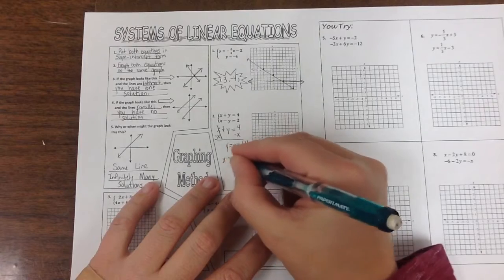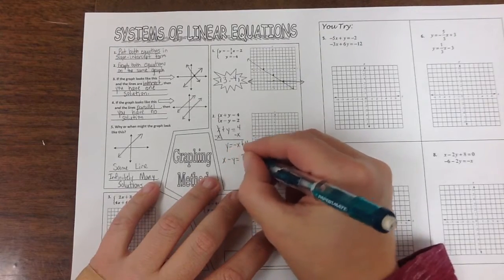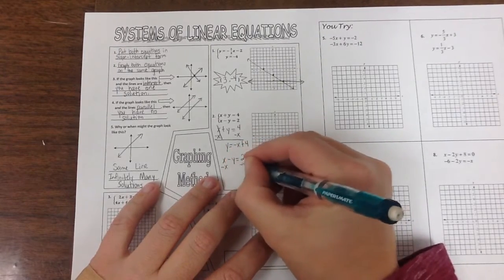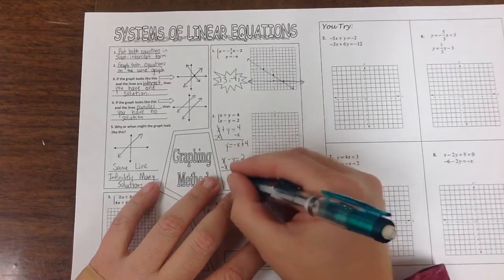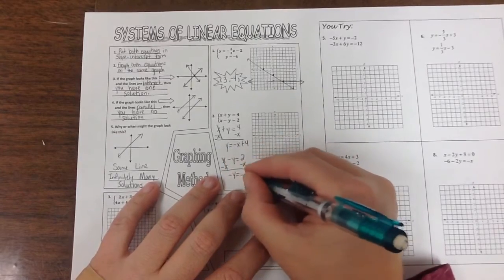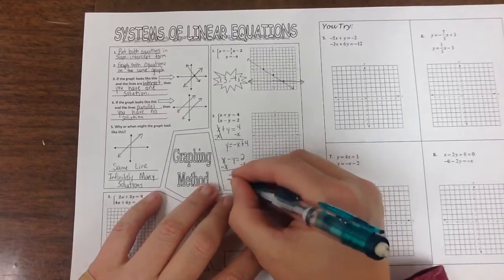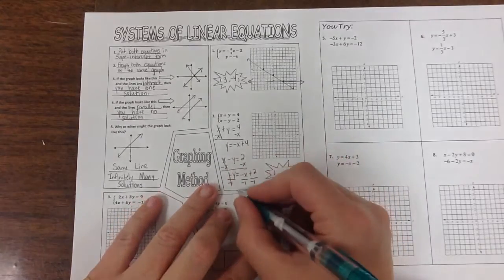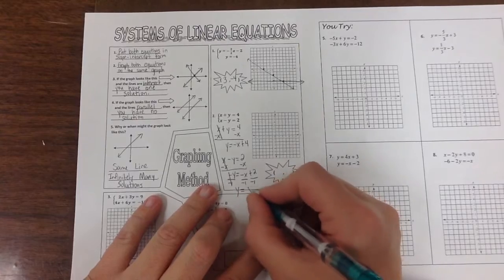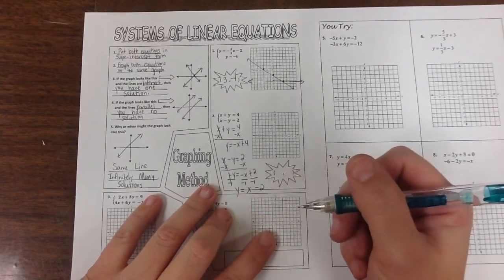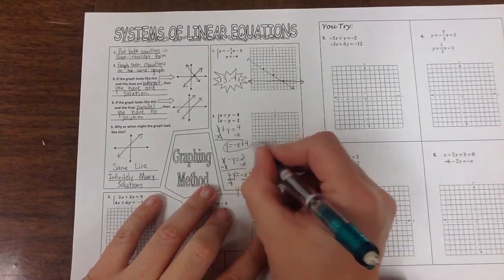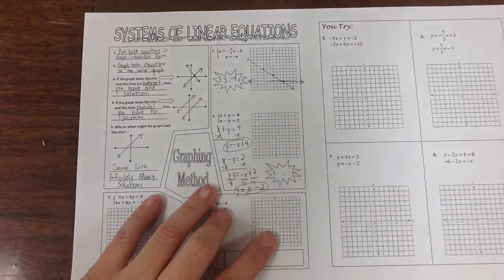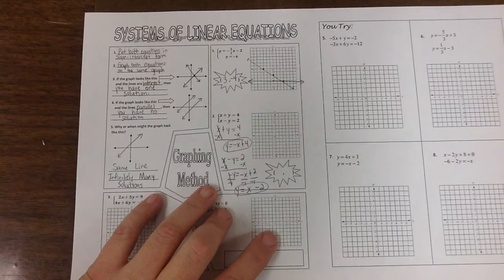And then if I take the second one, I'm going to subtract x, get negative y equals negative x plus 2, divide by negative 1, and I'm going to end up with y equals x minus 2. So these are the two equations that we're going to use when we go to graph each of these.